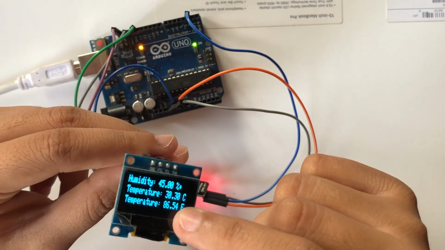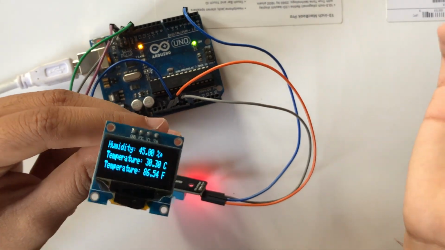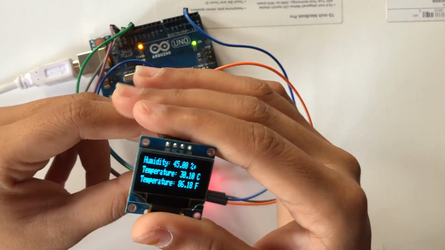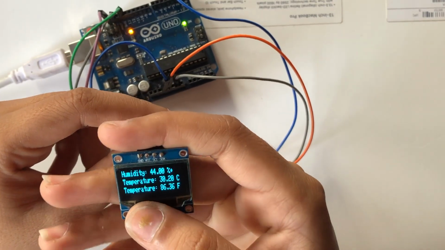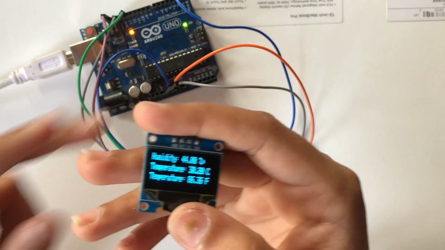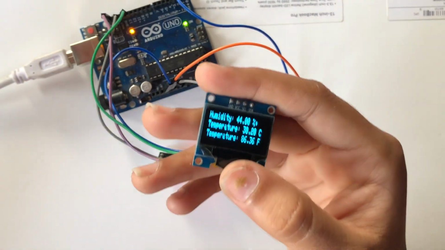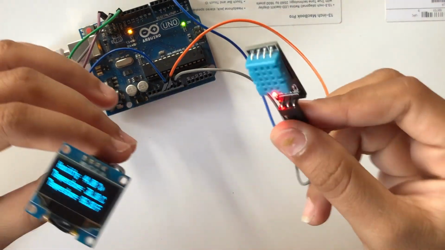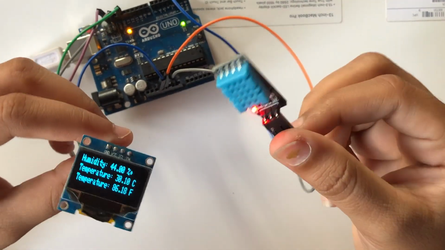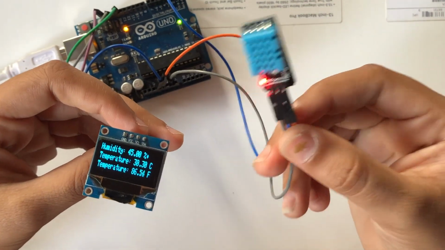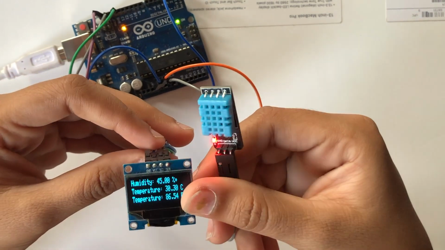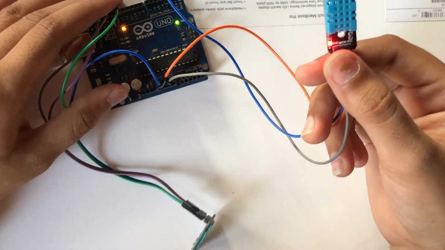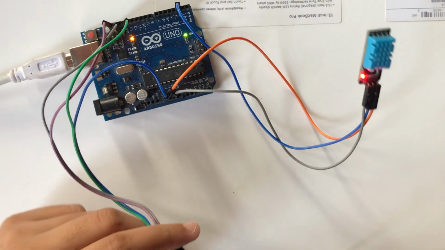The humidity range is around 20 to 80%, and the temperature range is around 0 to 50 degrees Celsius with plus or minus 2 accuracy. In this video I'm going to show you how to interface the DHT11 sensor with OLED with the help of Arduino. So let's move on.